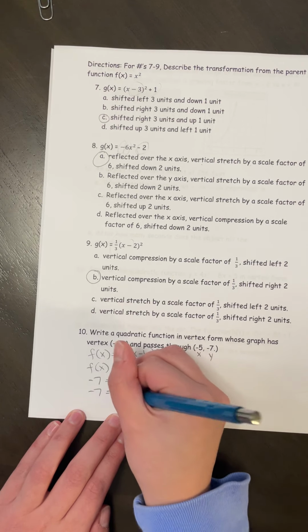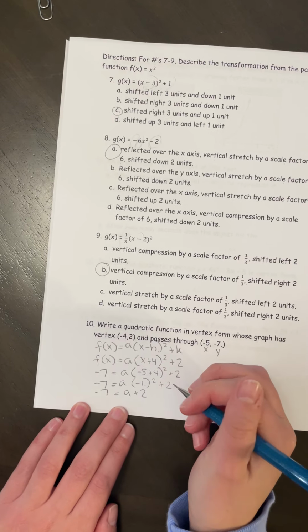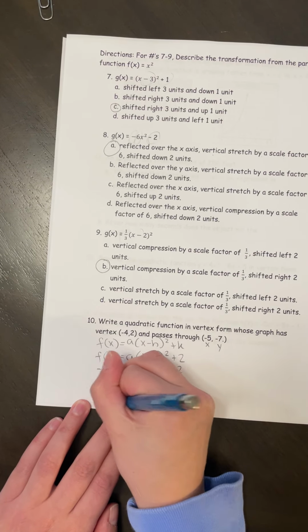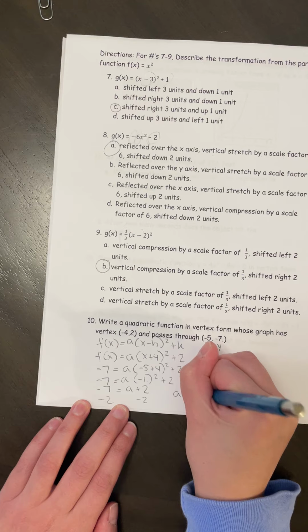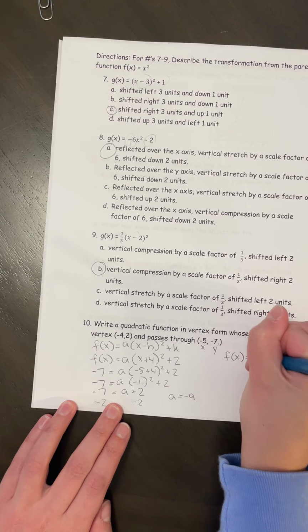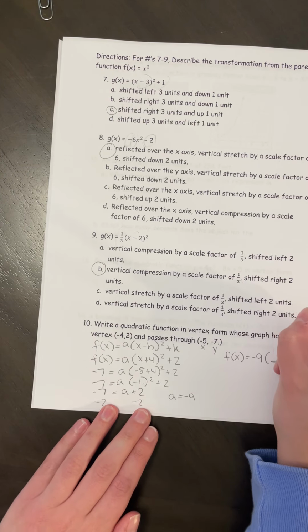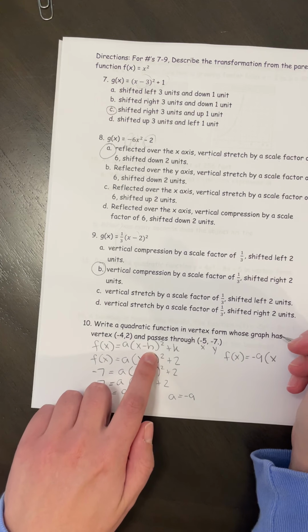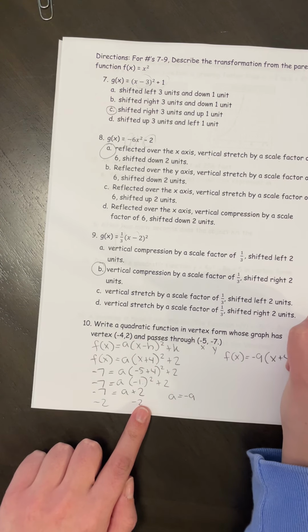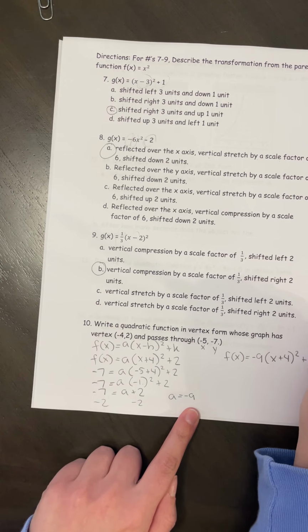And 1 times a is just a. And then I'm just going to subtract the 2 over. And that gives me a equals -9. So in vertex form, it is f of x equals, I plug in a -9 here. That's my a. X minus h, but remember it's actually plus 4 squared, and then plus 2.